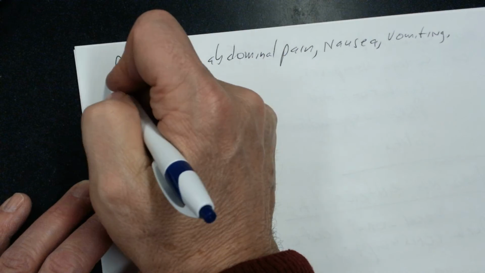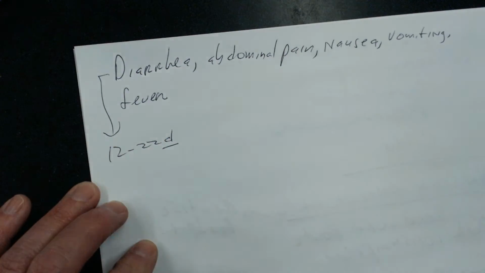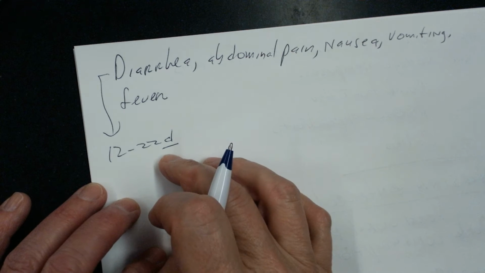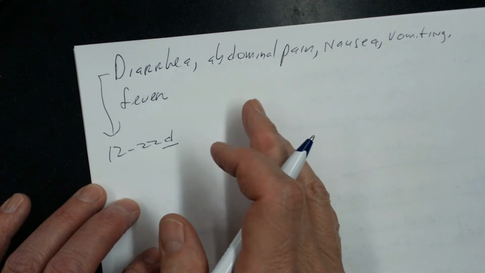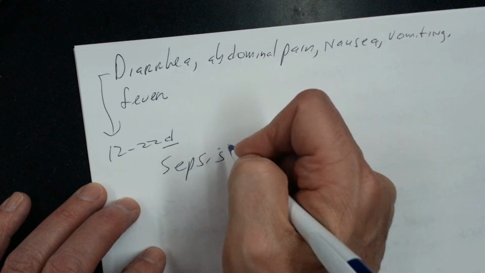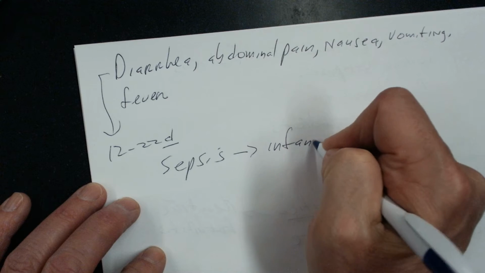The diarrhea can last 12 to 22 days. Bloody diarrhea is more often seen in children. Sepsis is not common in adults. It's seen more often in infants and the immunocompromised.